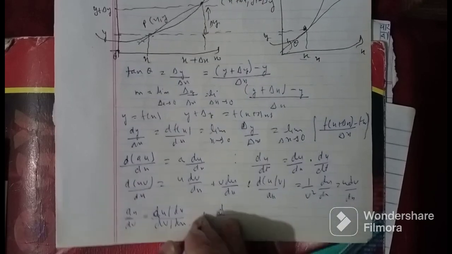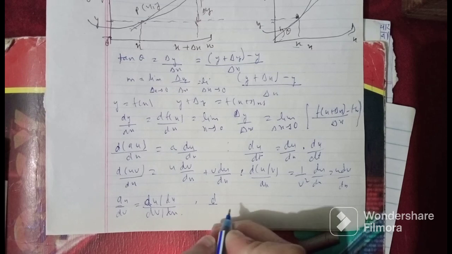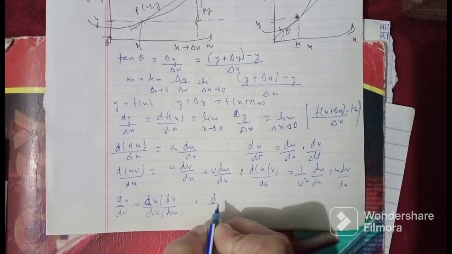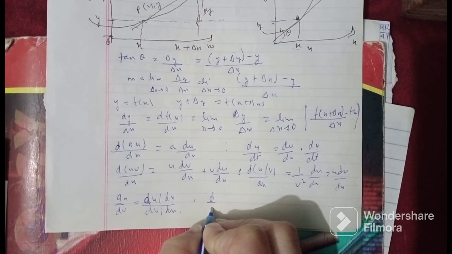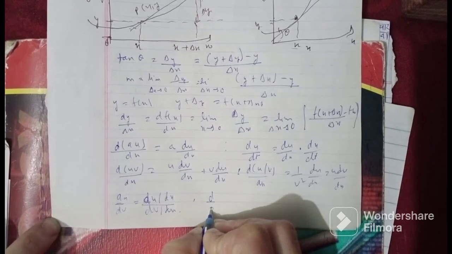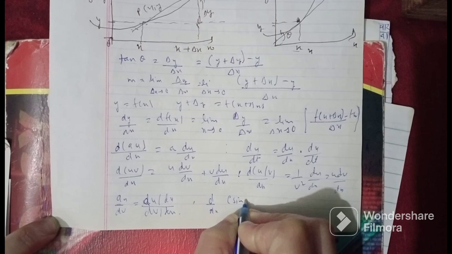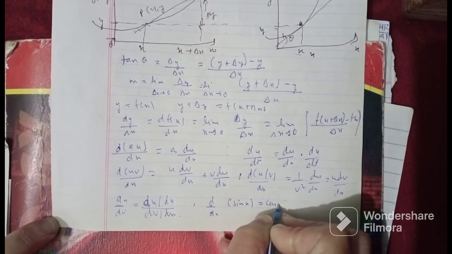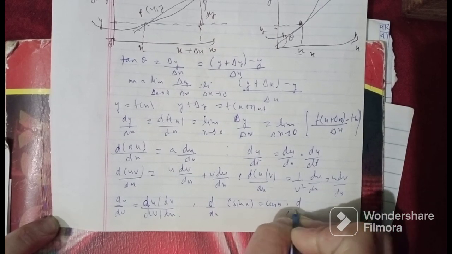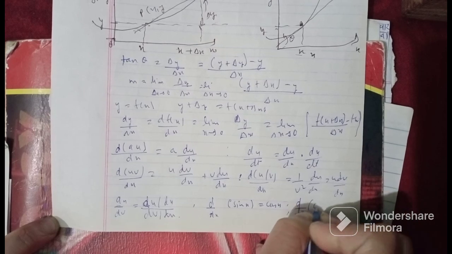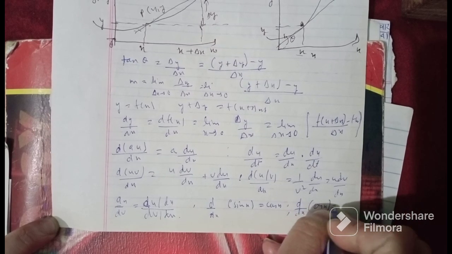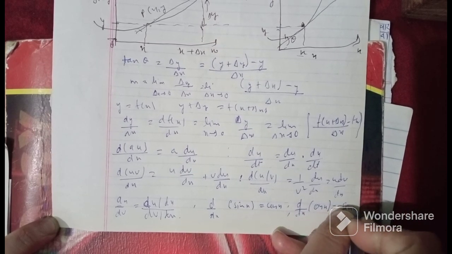So here we go, and we will discuss that. d/dx of sin x equals cos x. d/dx of cos x equals minus sin x.